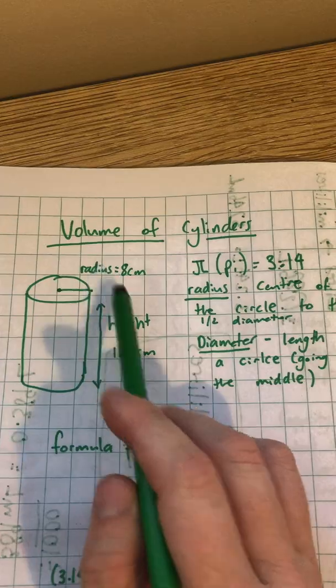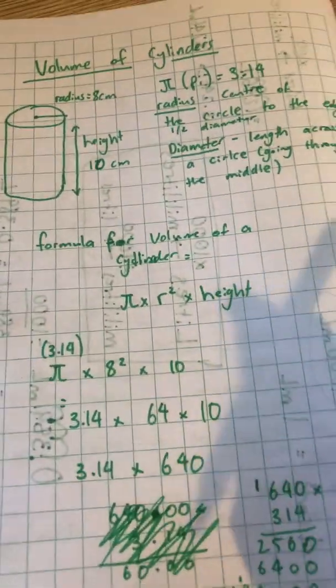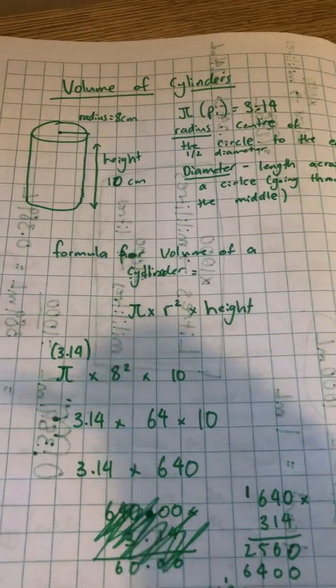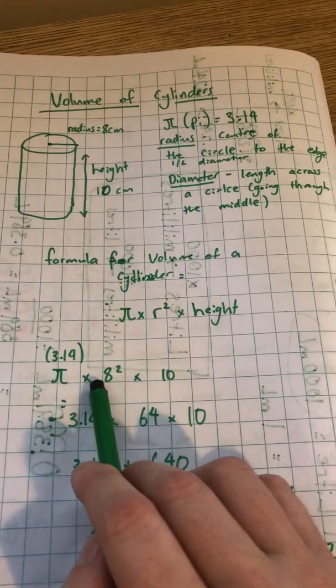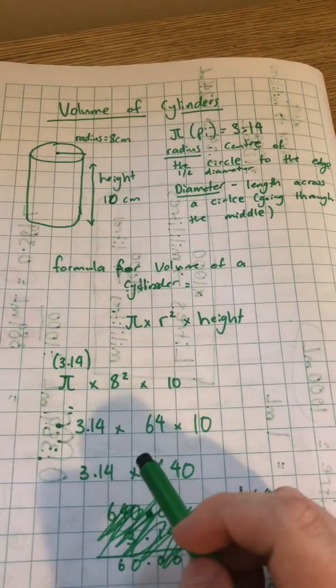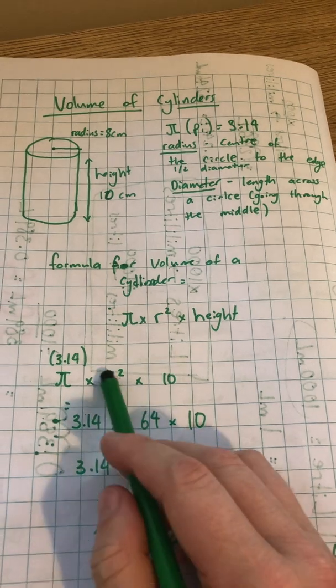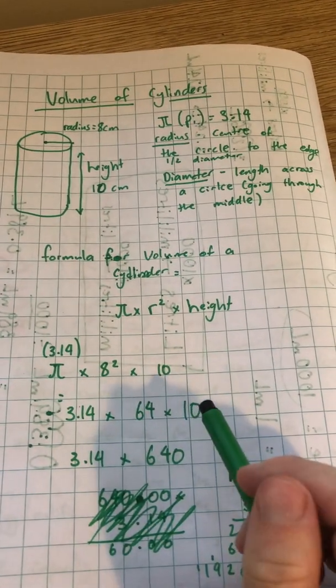So on this cylinder here, I've got a radius of 8, I've got a height of 10. I've done a little bit of working out here. I've placed my numbers into this formula. So I've got pi, which is worth 3.14, multiplied by 8 squared times 10, which is the height. 3.14, I squared 8 first. So 8 squared is 64, multiplied by 10.